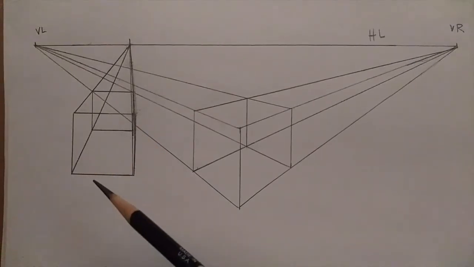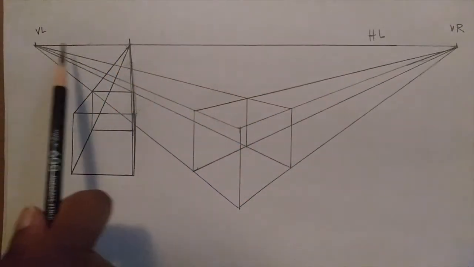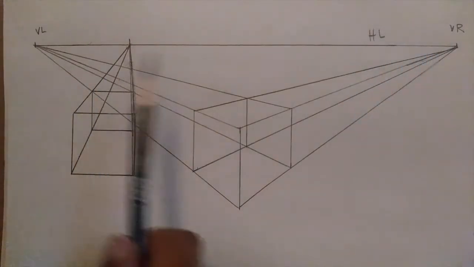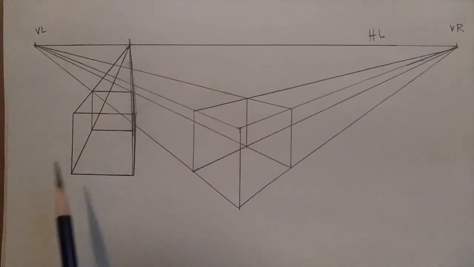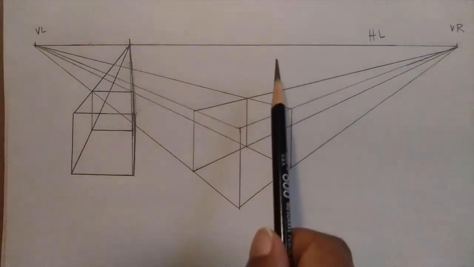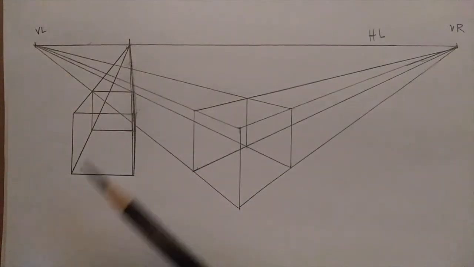As long as you have your horizon line, you can have a 2 point box and a 1 point box on the same horizon line. That's very, very important to think about.